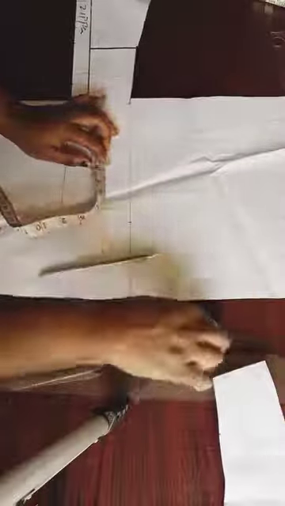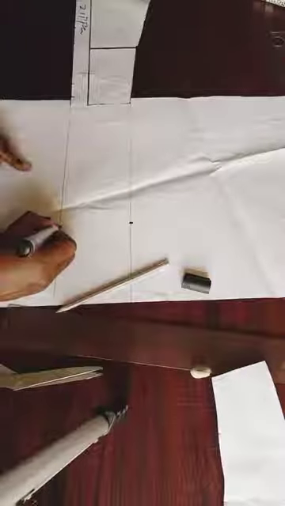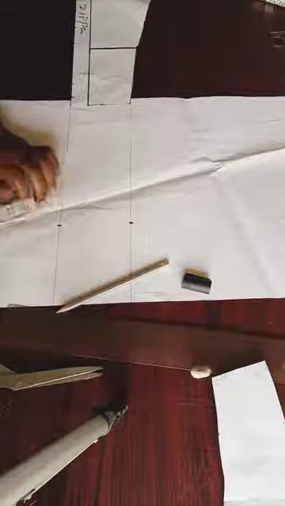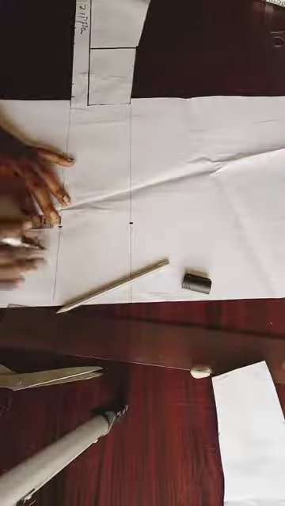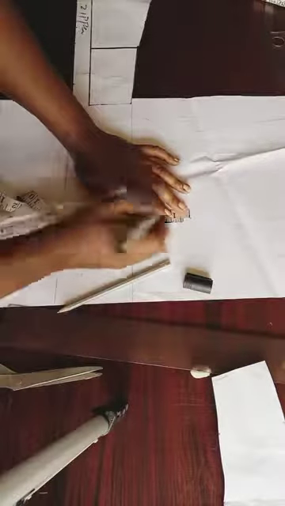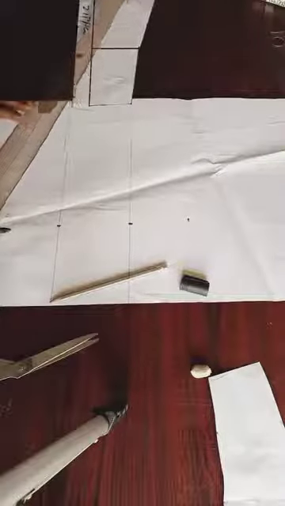So I'll measure 8 inches as the length, or let me not mention the number, I'll just mention the length of my fabric. Then I'll measure the width of the flay that I want. Like I said, I'm using 3 inches here. Yours can be 5 inches. It is okay if you use 5 inches, depending on how much you want it to flay.